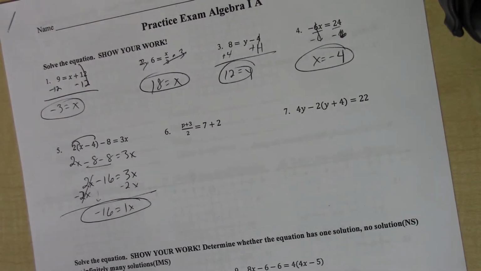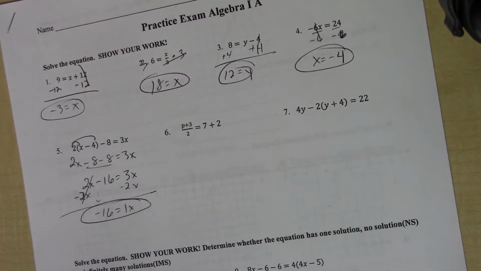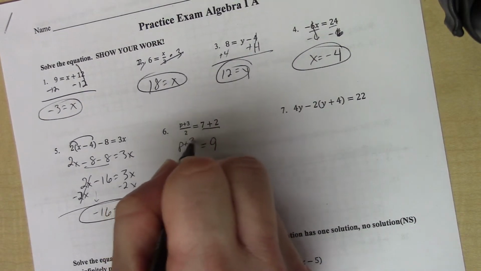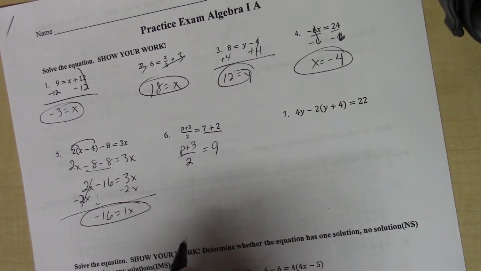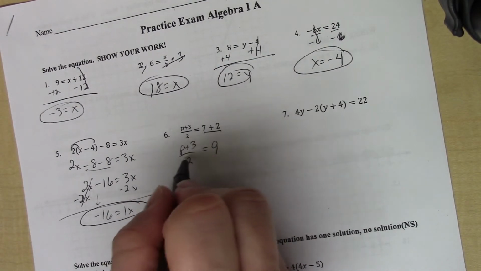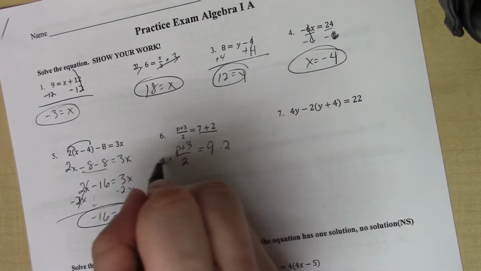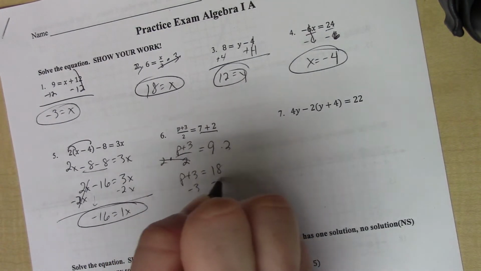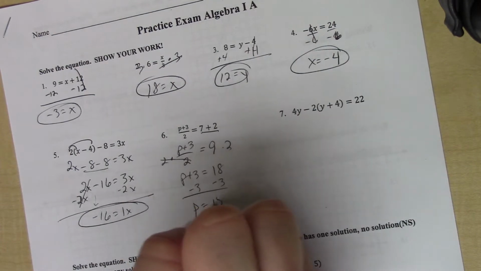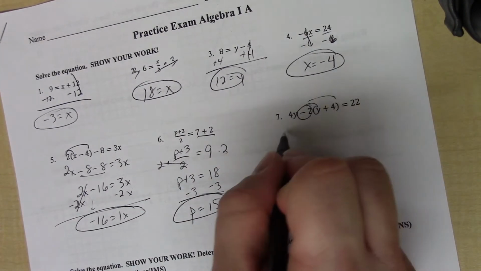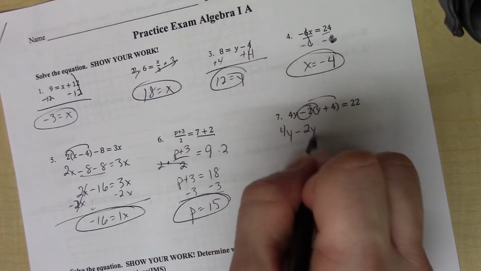Okay. The next problem, well, we can combine these two here. That's easy. Let's do that first. Now from there, to get rid of this, I can't minus the 3 first. I got to get rid of this divided by 2. So I times by 2. This is the only problem we have to do this. And I get 18, and then I can just minus 3 at the end. P equals 15.